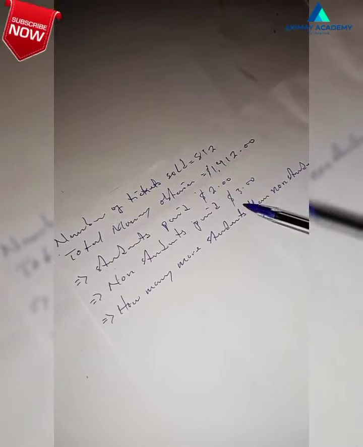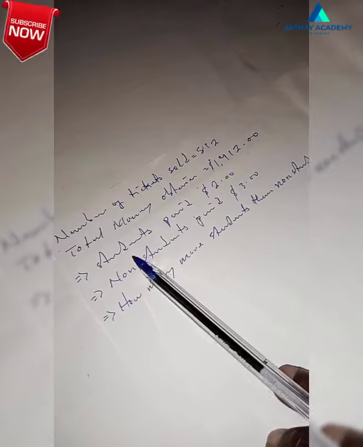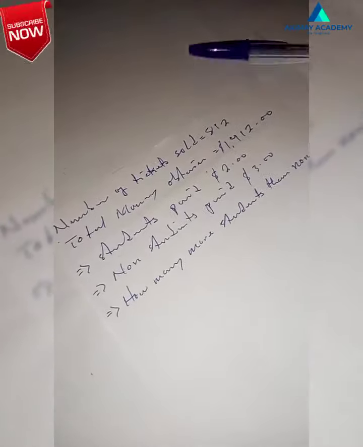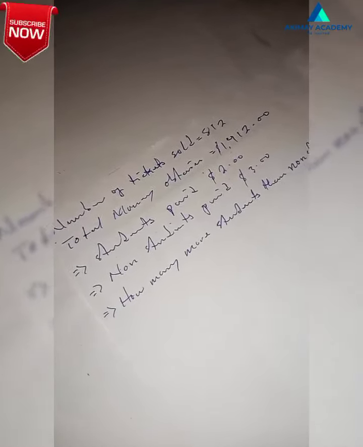Immediately you realize that we have two groups of people. It is talking about two groups of people, so you realize that we are talking about simultaneous equations. Here the two groups of people we are looking at are students and non-students. So in this case, how many students attended and how many non-students attended?